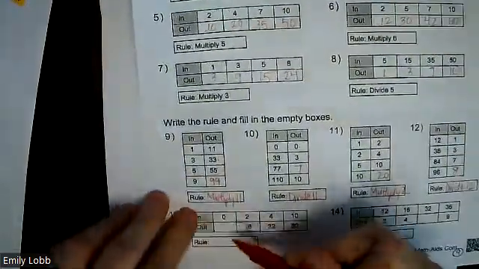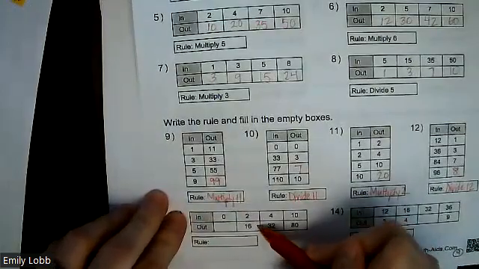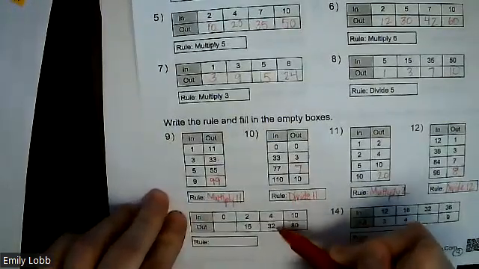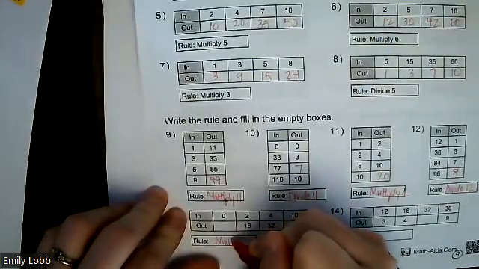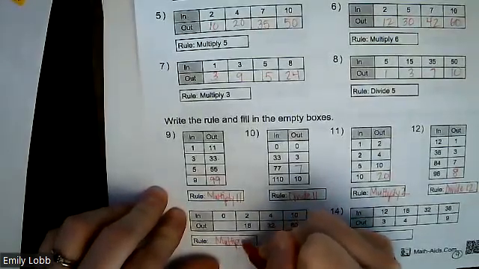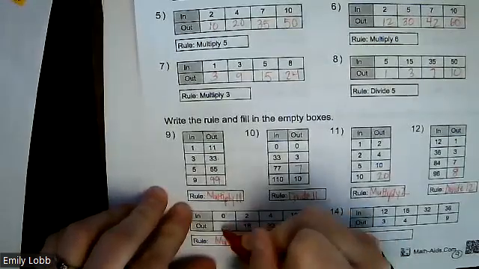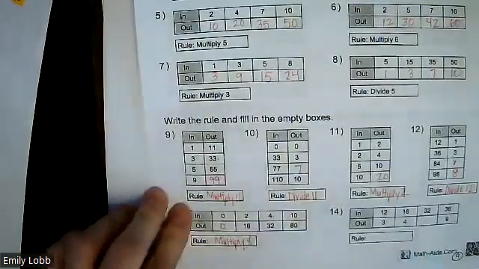We're not sure what to do here. 2 times 8 is 16. 4 times 8 is 32. So we're going to multiply by 8. 0 times 8 is still 0.